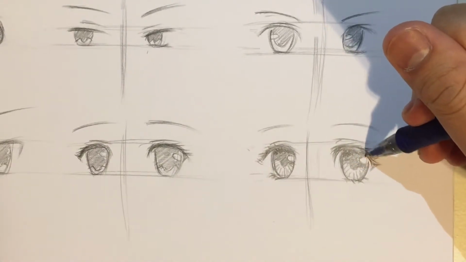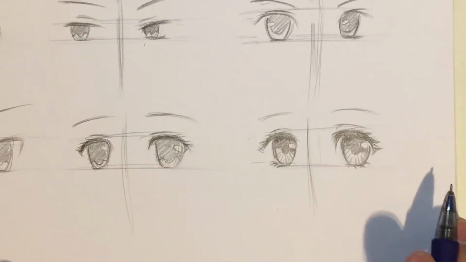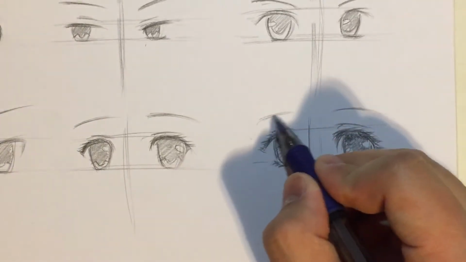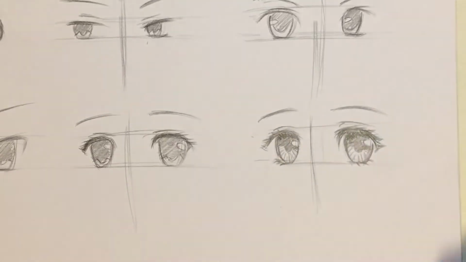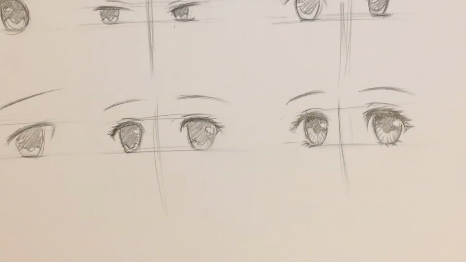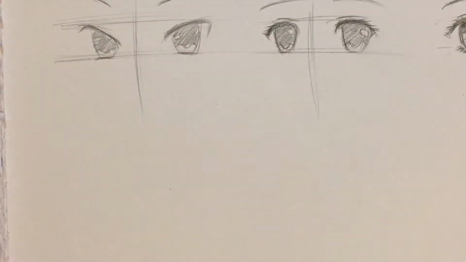Well, it can't get much darker because of this terrible pencil, but like that, pretty okay. I accept this one. Hope you guys accept this one. It's pretty okay. So now let's go ahead and draw a seventh eye.